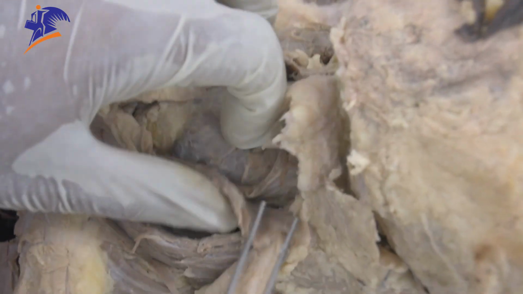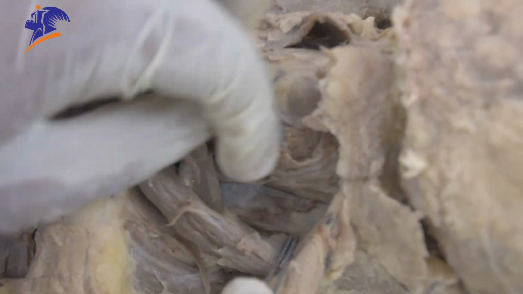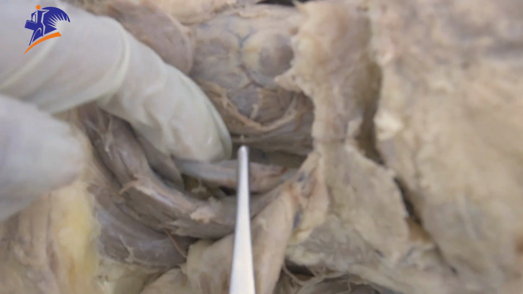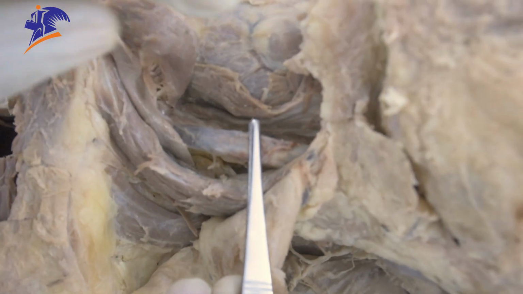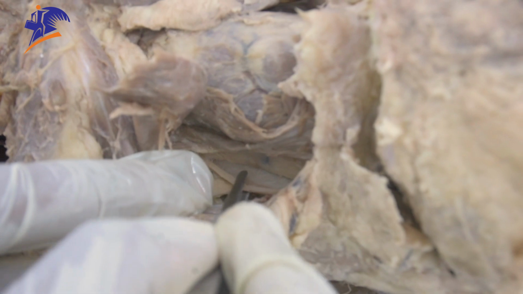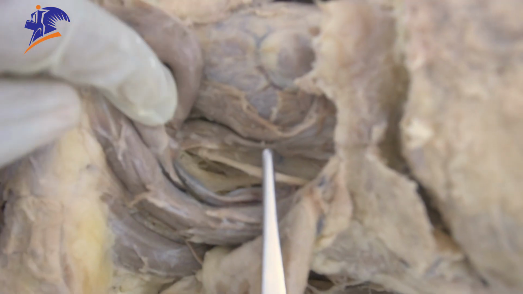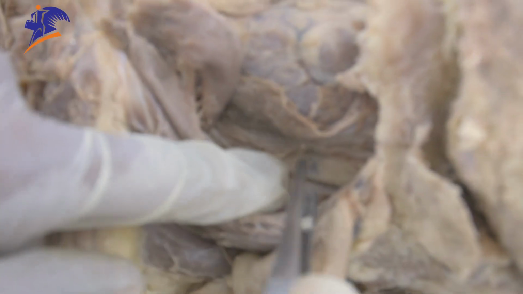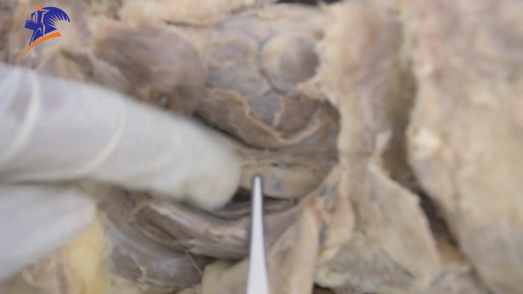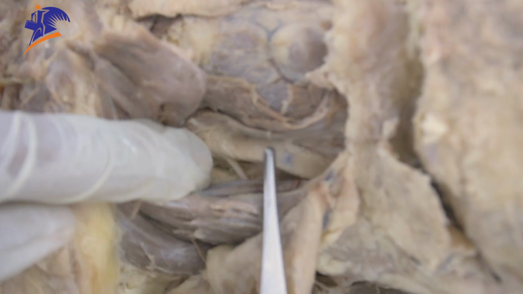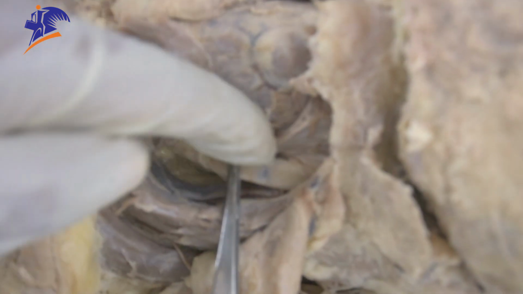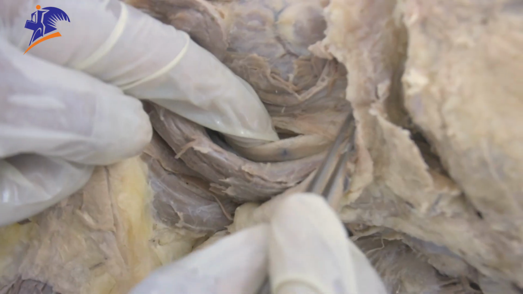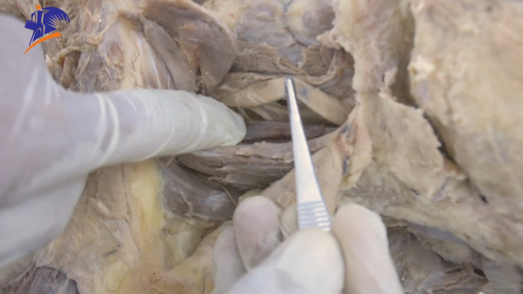Finally, in the carotid triangle, in the carotid sheath, we will find this structure, which is the internal jugular vein. And this is the vagus nerve, cranial nerve number 10, and this structure is the common carotid artery. The common carotid artery will bifurcate to give us the external and internal carotid artery.